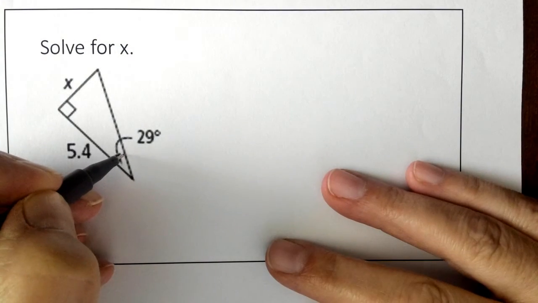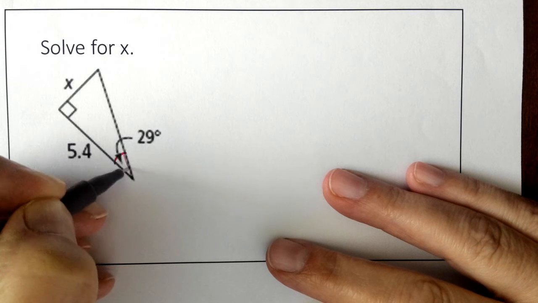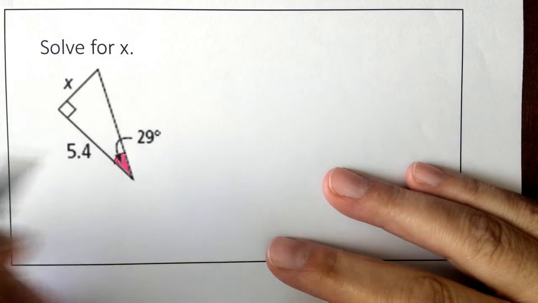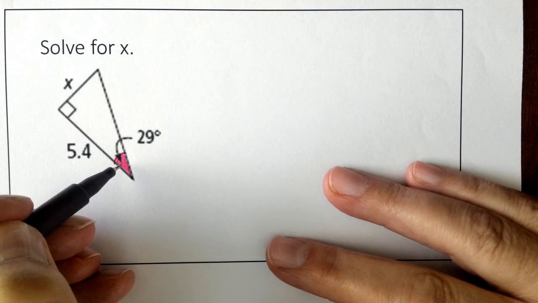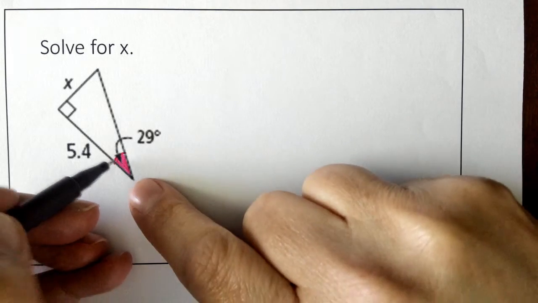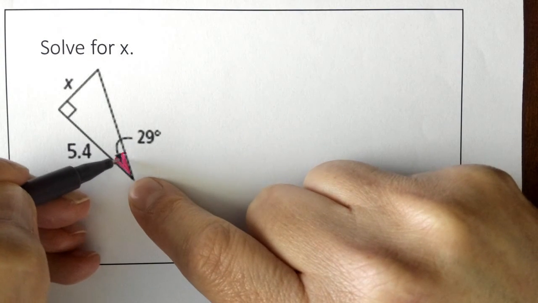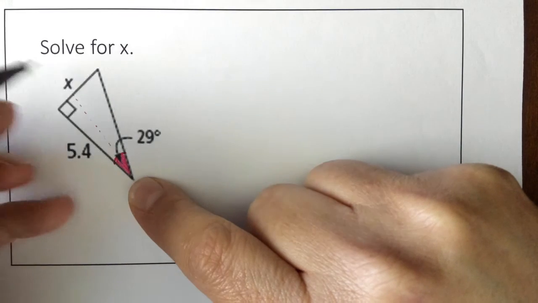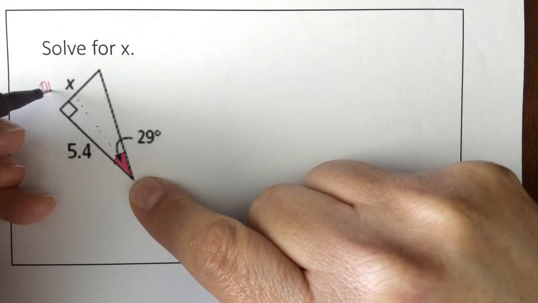Alright, so this is my angle. And I want to use that angle as a reference point to figure out what kinds of sides I'm working with. So I'll notice that across the triangle, on the opposite side of the triangle, I have x. That's the opposite.